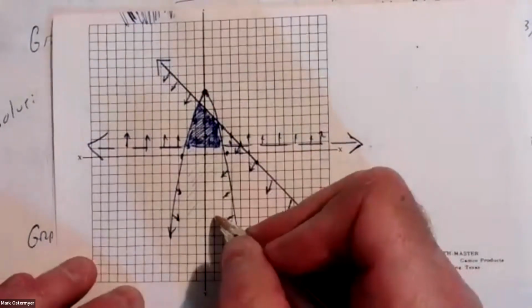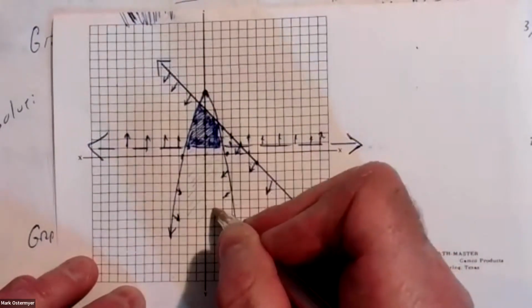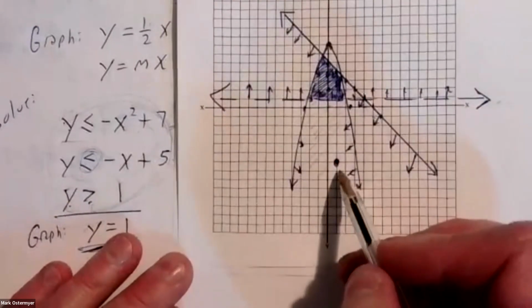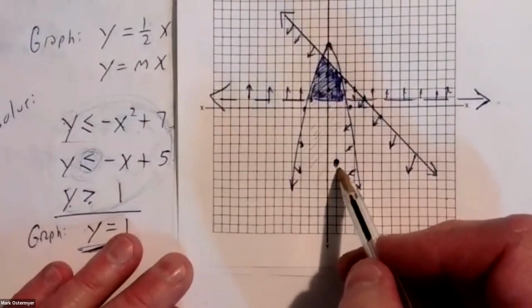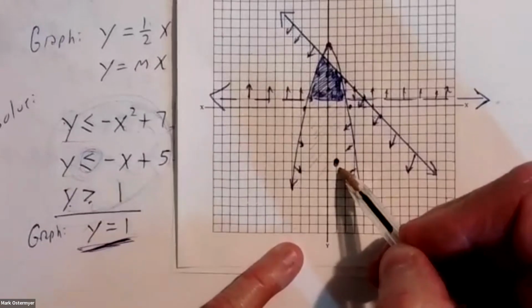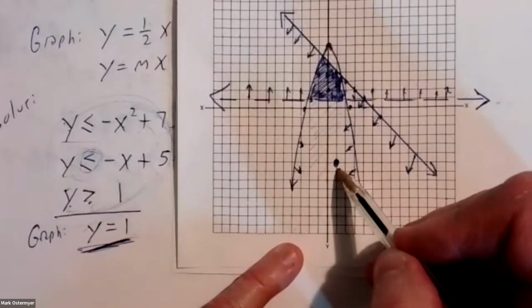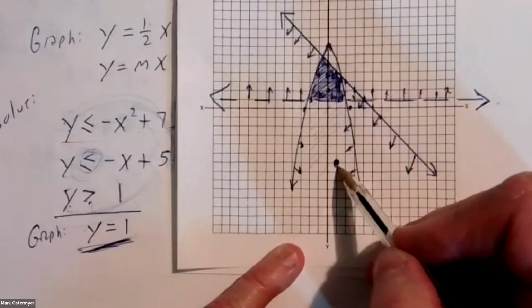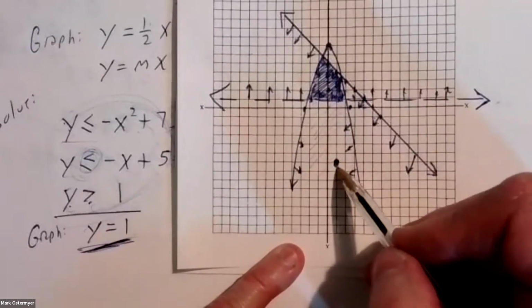Now, what if I picked a point? Look at this. Check this out. What if I picked a point down here? This is a rather challenging question. First of all, is this point a solution to the entire system? This point down here? No. But of which inequalities is it a solution? That's the challenging question. Of which inequalities in this system is this point a solution?